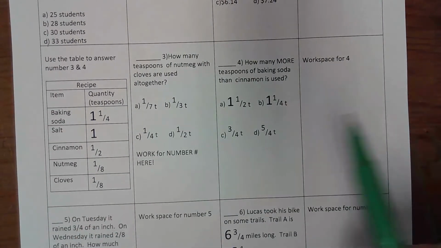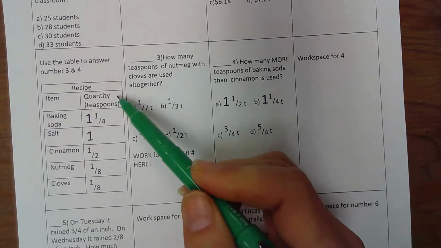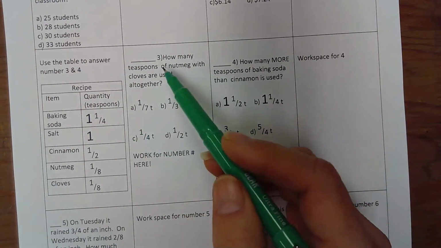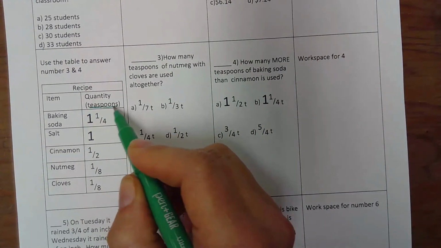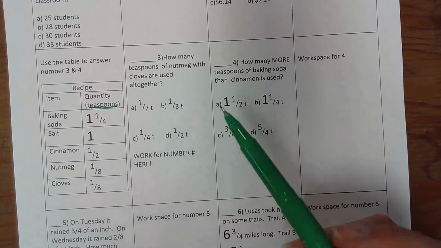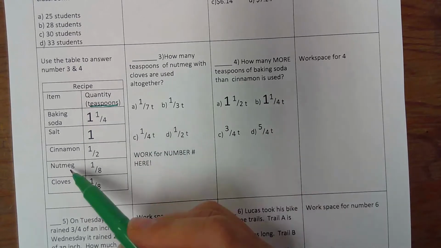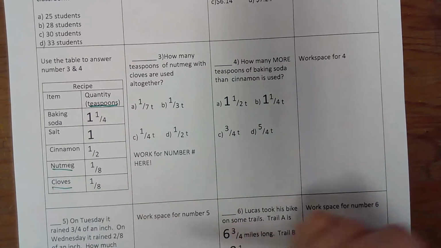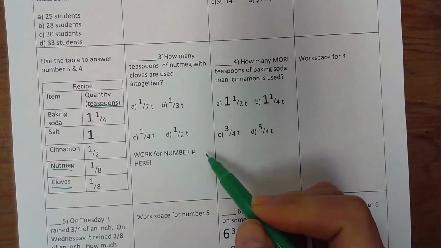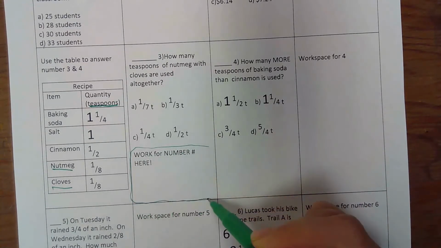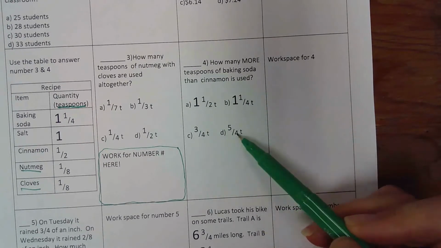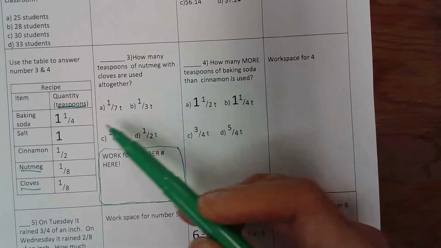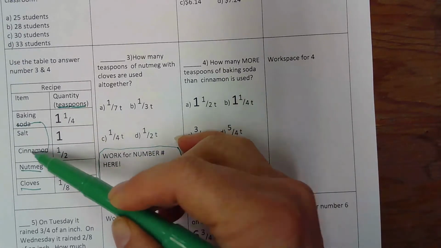All right, so this says for 3 and 4, you have to use this information. So on number 3, it's asking you how many teaspoons. Well, right here the chart is showing you teaspoons of nutmeg with cloves. So we need the nutmeg, we need the cloves. And this one is small enough. You can use the workspace right here for number 3. Number 4, you will need more workspace, so the workspace goes over here. And then you choose your final answer once you've done the work here about baking soda and cinnamon.